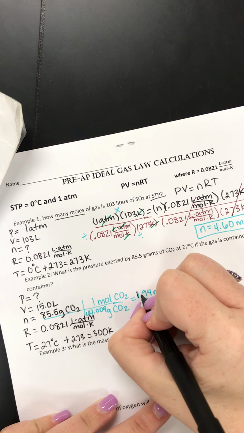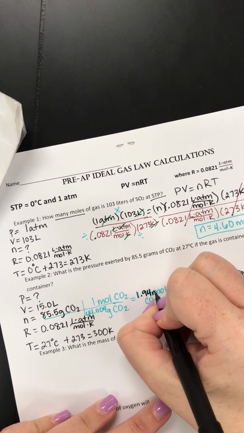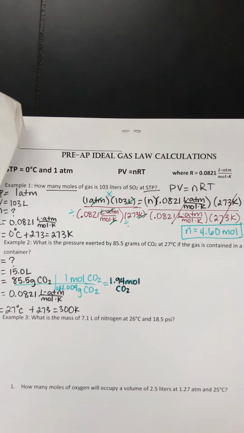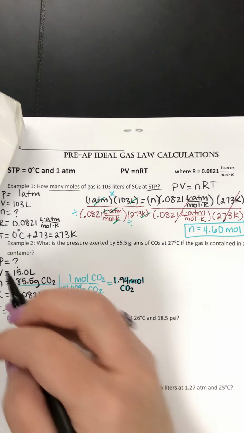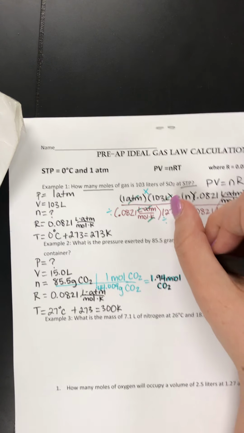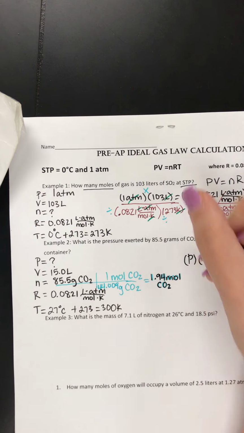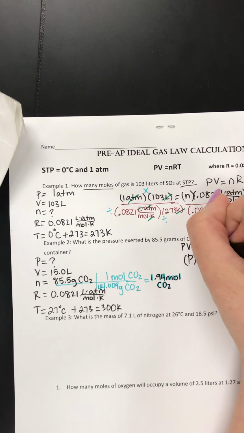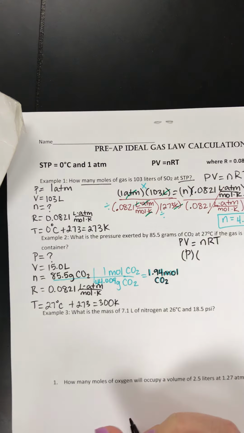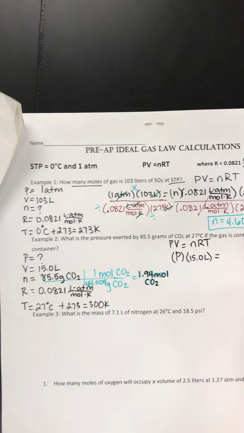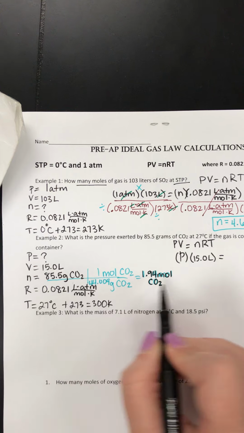Change that to black so you can see it better. Okay, now it's extra dark. All right, so now we have everything except for pressure, so now I can go ahead and solve. So I have P, which I don't know, times my volume, because remember my formula is PV equals N times R times T. All right, V is 15.0 liters equals my N I just solved for with my train track.